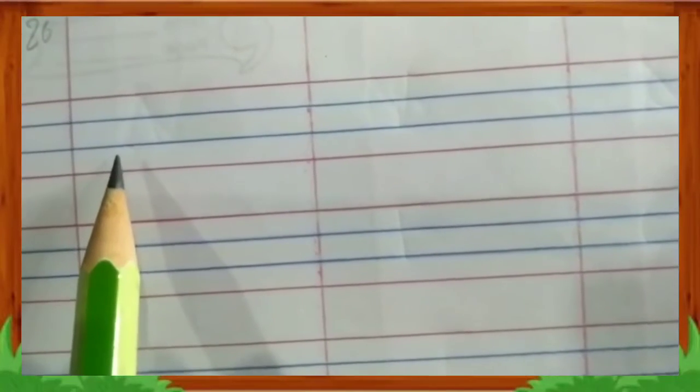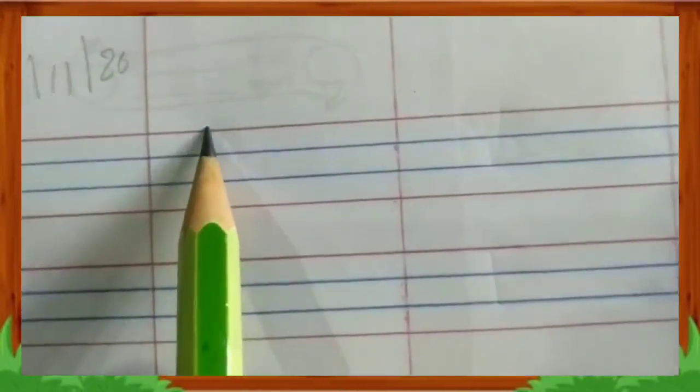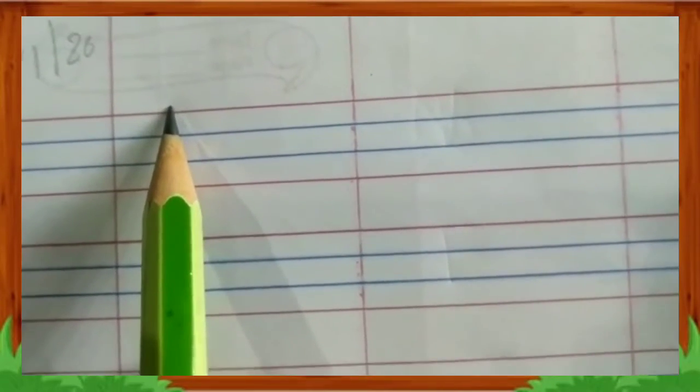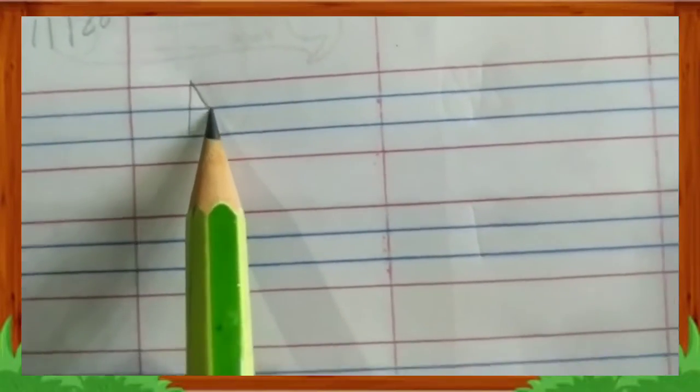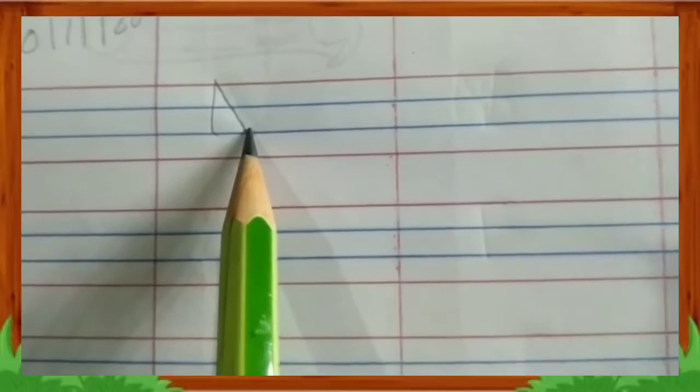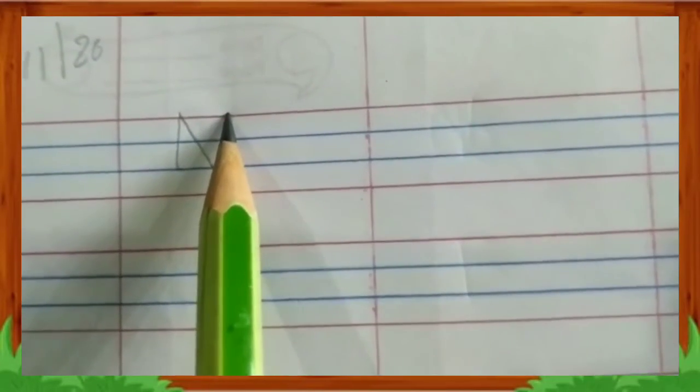Capital letter N in following book. Standing line. Second, draw slanting line and draw standing line again.